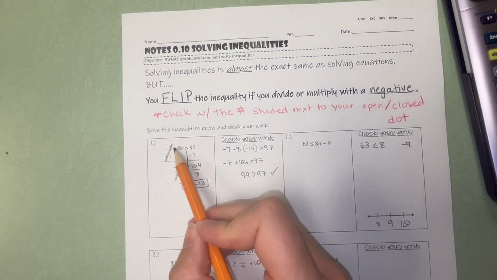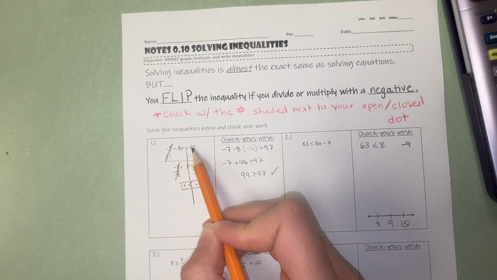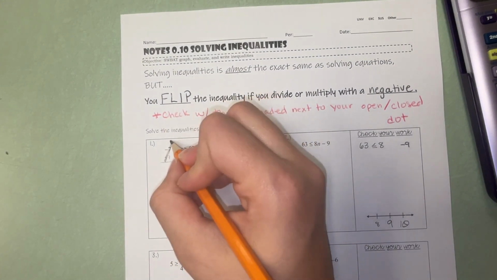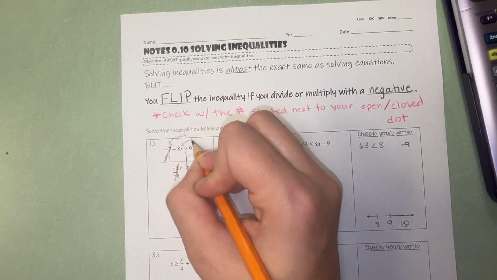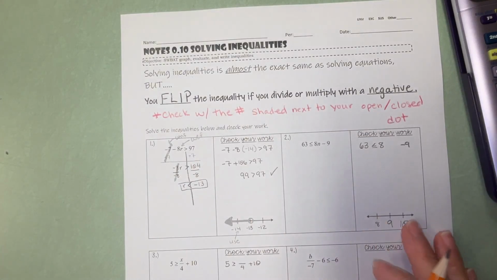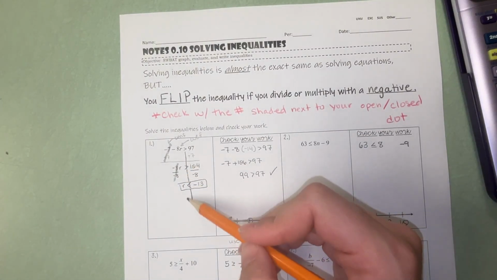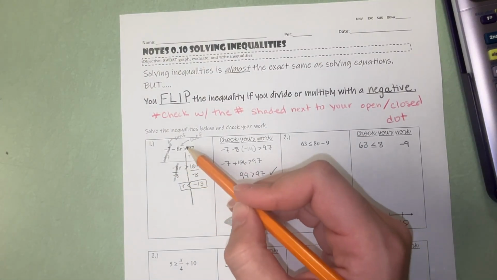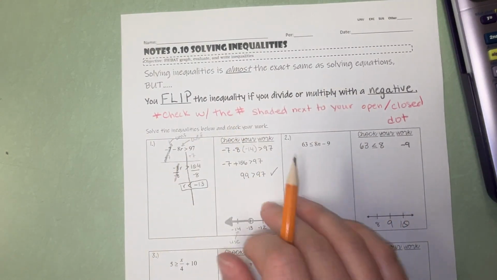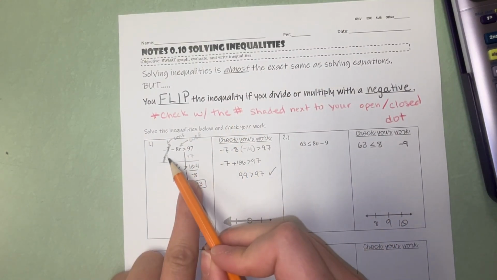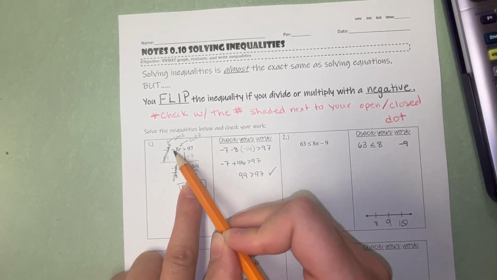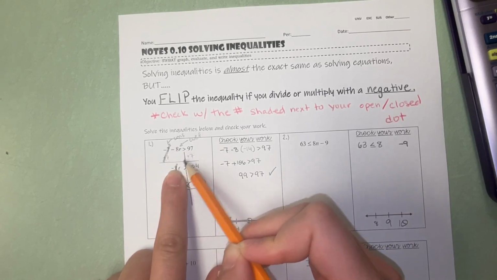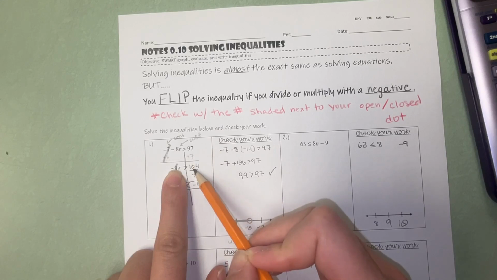Here we have -7 minus 8r is greater than 97. This -7 is my constant. This -8 is my coefficient. So we want to get rid of our constant first. And you still want to draw your balance bar even though we're using inequalities. So first we add that 7 on both sides. The -7 and 7 cancel. We're left with -8r, which gets brought down. 97 plus 7 is 104.